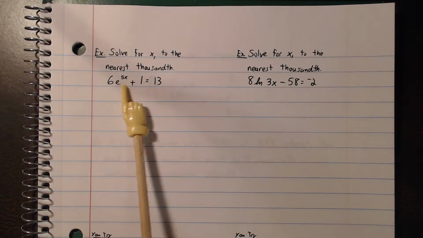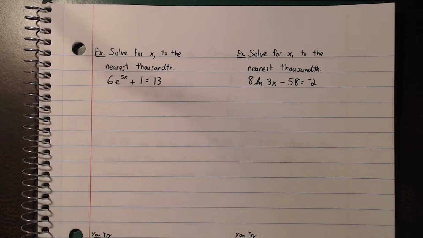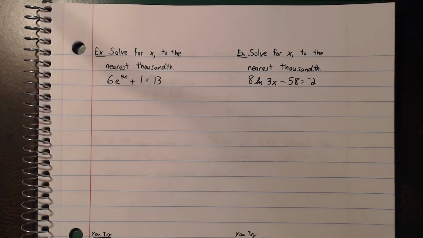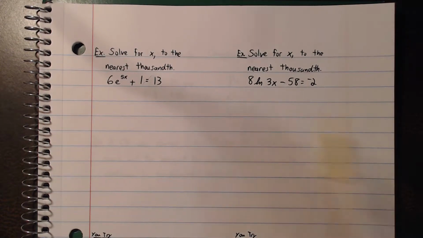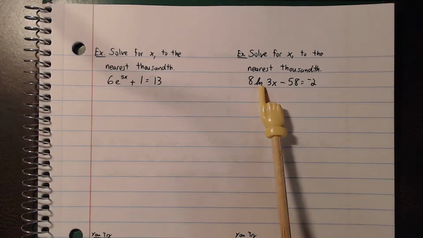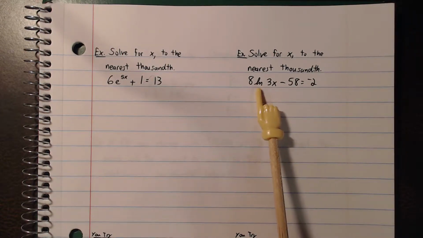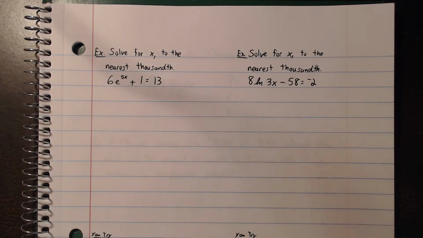They gave us e here, so we're going to use its inverse, natural log, at some point to solve. And if you look at the example next to us, they gave us natural log here, so we're going to use e at some point, the inverse, to help us solve. So instead of me just saying all this stuff, why don't we actually do it?